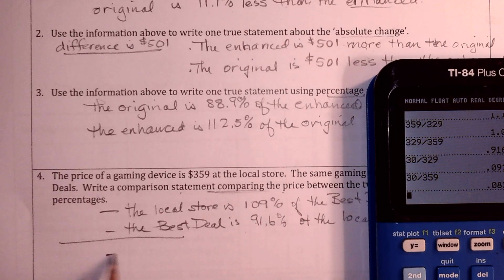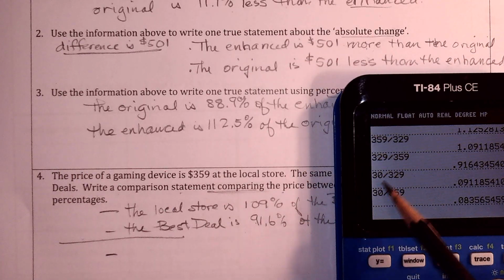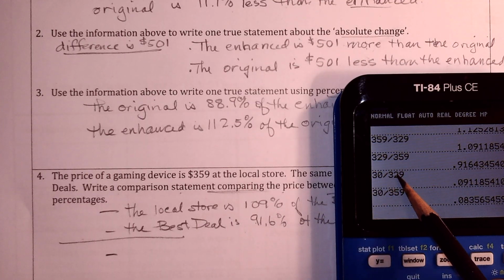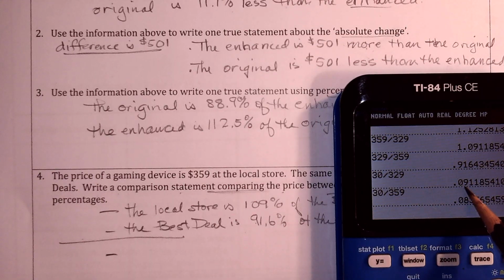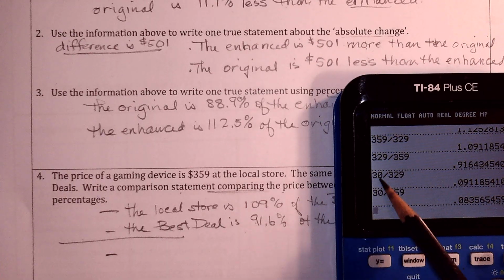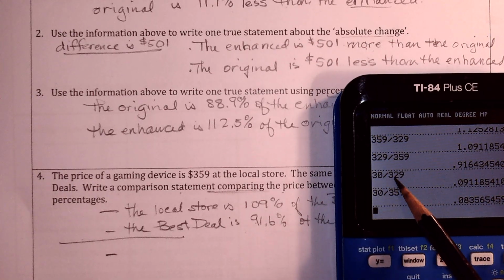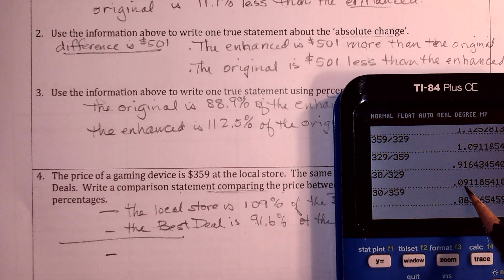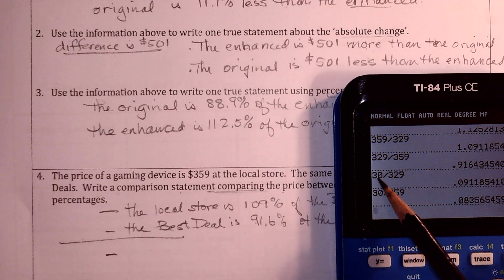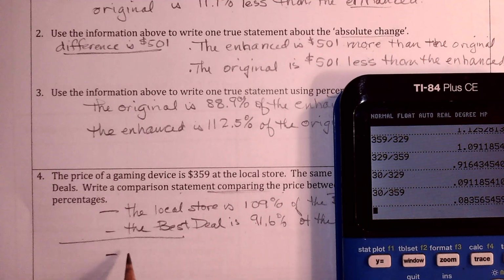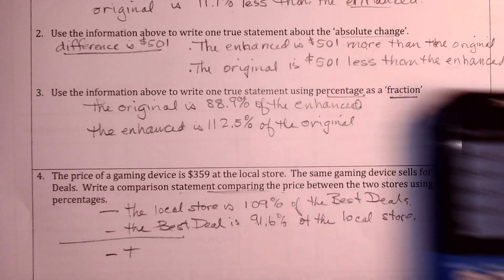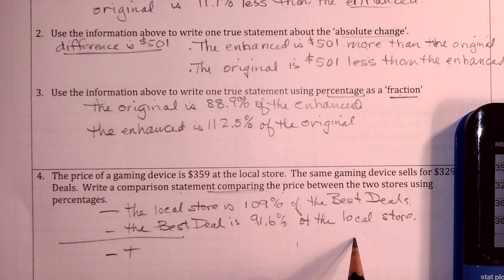So I can say in the first case, I'm comparing the change to the best deal price. And so the change, it's 9.1%. So the local store is 9.1% more than the best deal. So that's got to be more than the best deal.